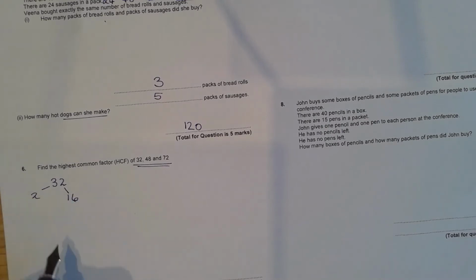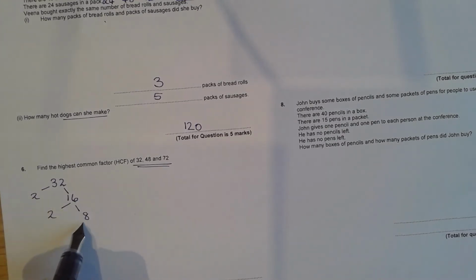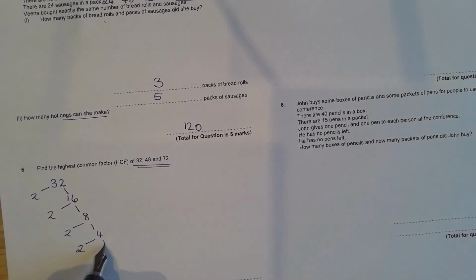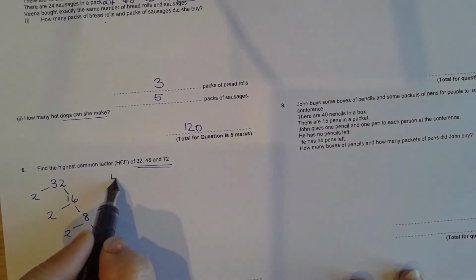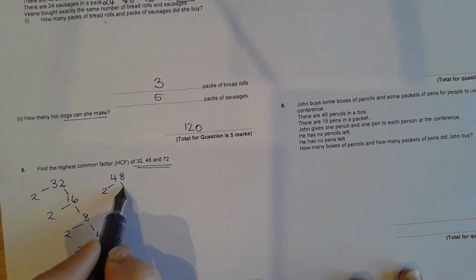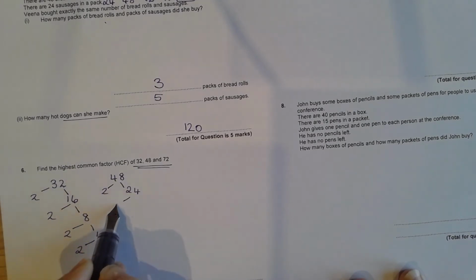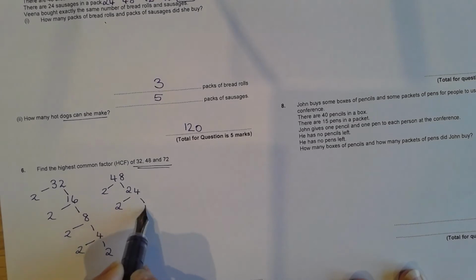So 16 divided by 2, 8 divided by 2, 4 divided by 2, 2, and I'm going to stop. Then I'm going to do exactly the same thing with 48. So I'm going to divide it by 2, 24, divide it by 2, 12, divided by 2, 6, divided by 2, 3. And I'm going to stop because 3 is a prime number. I can't divide it anymore.